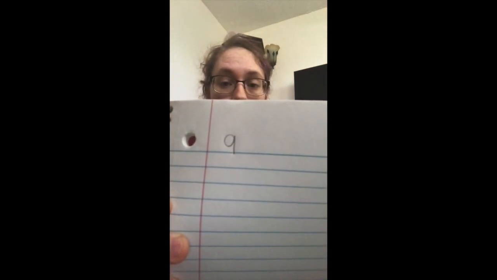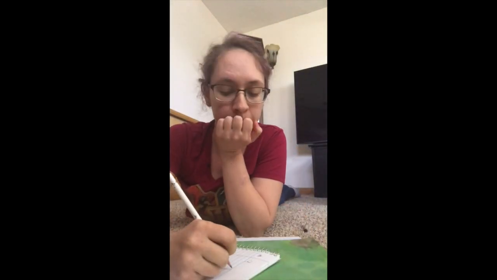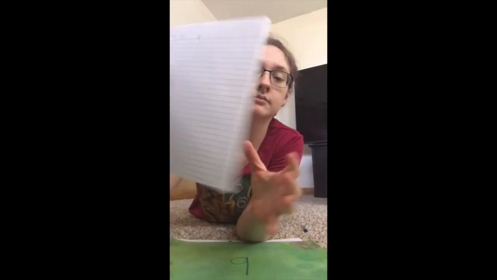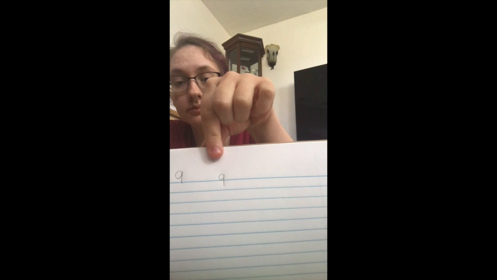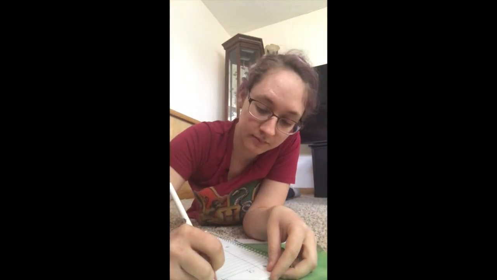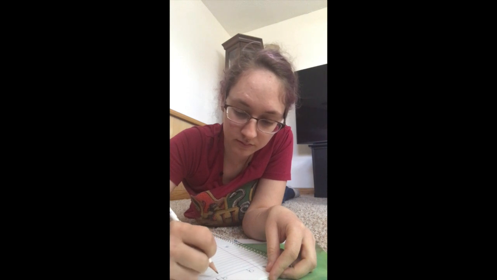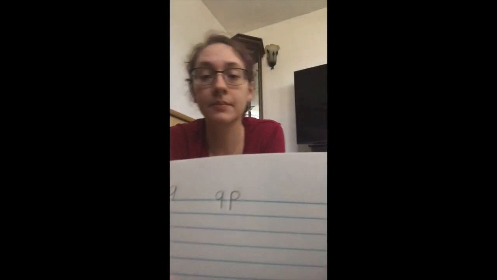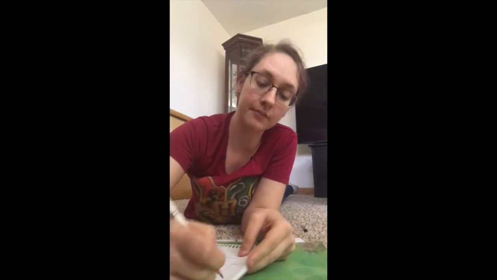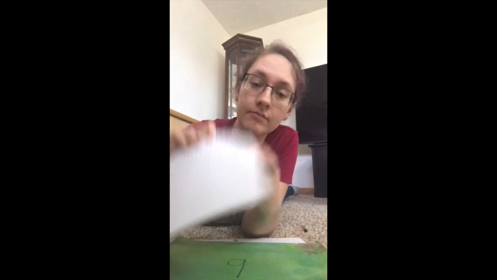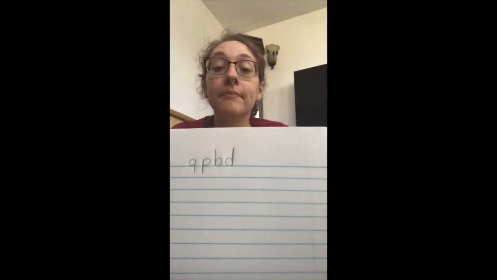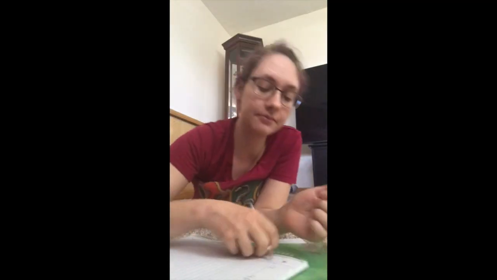Here it is, 9. And I think it looks a lot like the letter Q. But the letter Q sits down on the line. It also looks like the letter P, but that letter also sits down on the line. It might also look like a B, but its line goes up, where the 9 line goes down. And what about the letter D? It's really similar, but the 9 just kind of looks like a Q popped up on the line. It looks different.